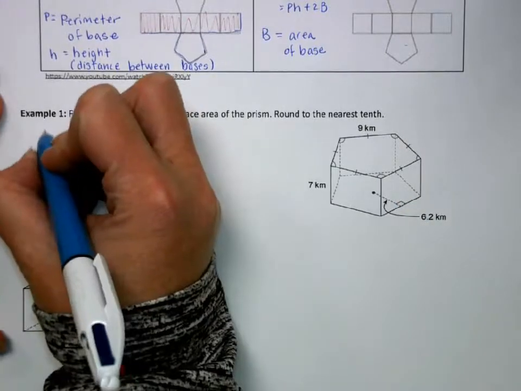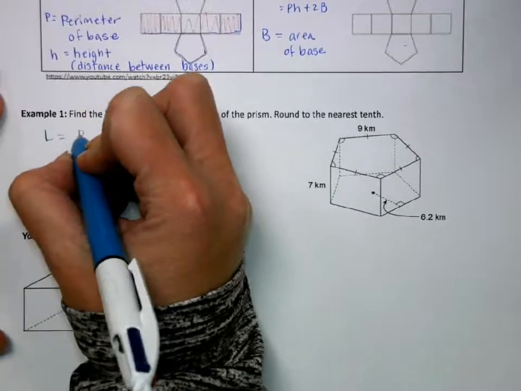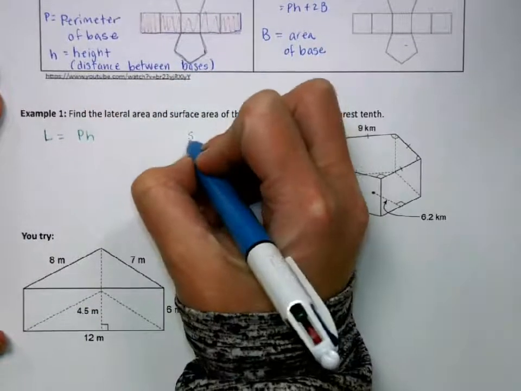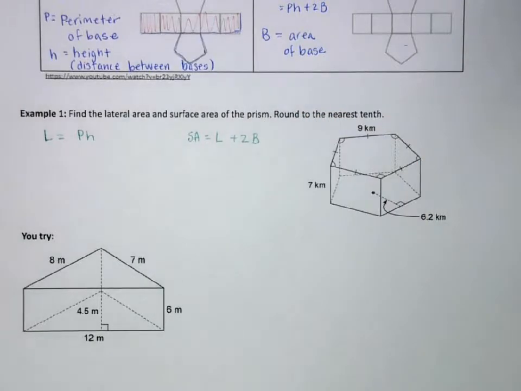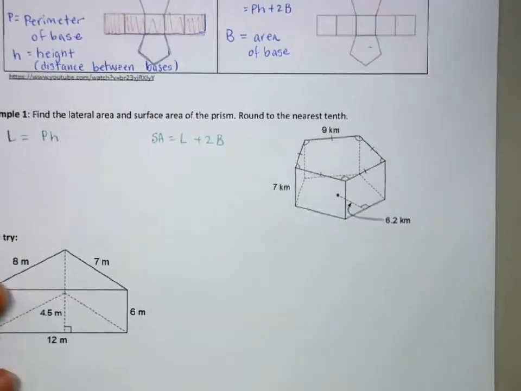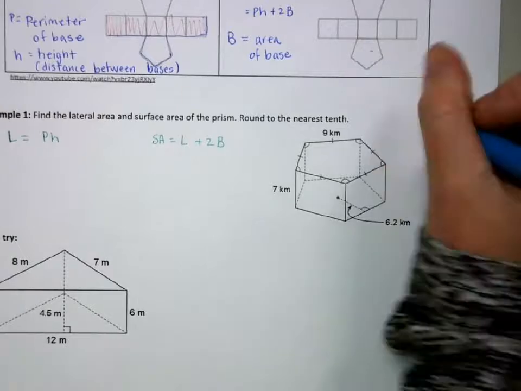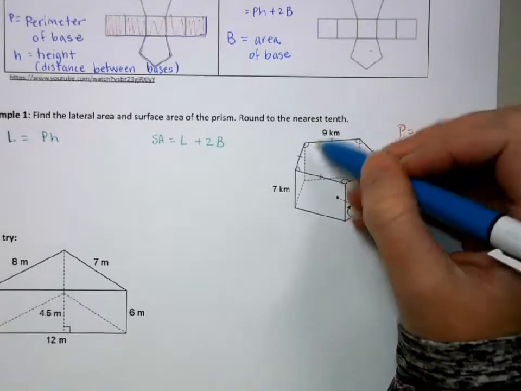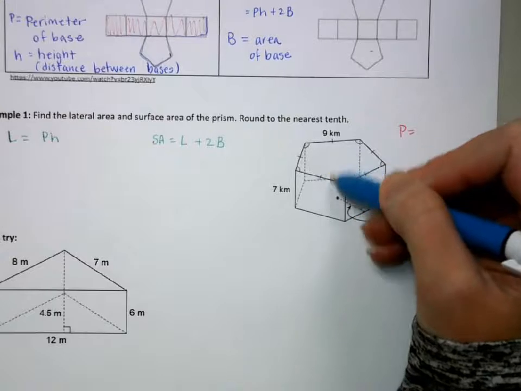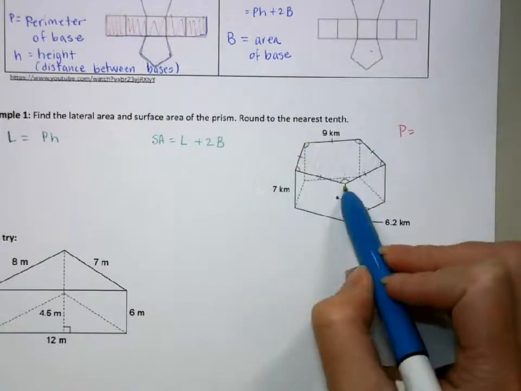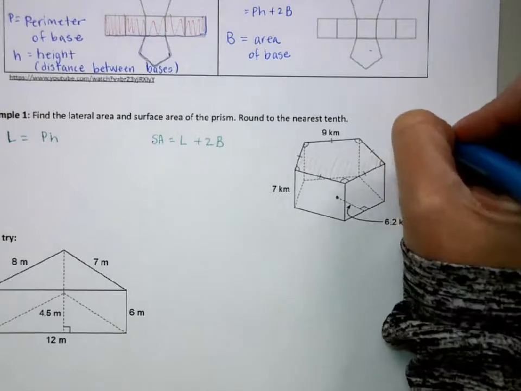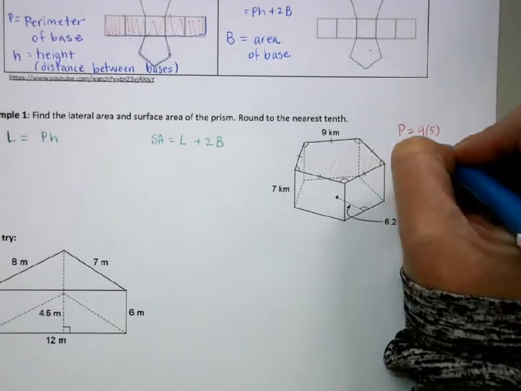So lateral area is going to be PH. Surface area is going to be the lateral area plus 2B. Okay, in general, any capital letter means we have some side calculation that we need to do. So our perimeter, our bases in this case are these pentagons. So the perimeter is going to be 9 times 5 because it's the perimeter of the base. So that's going to be 45.